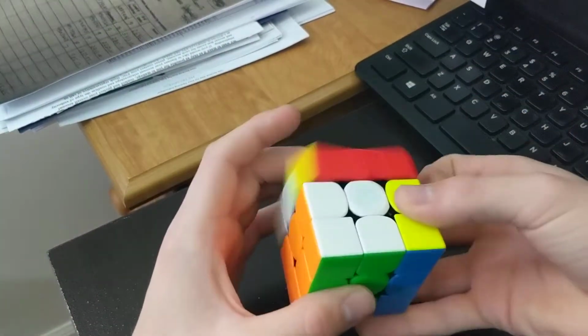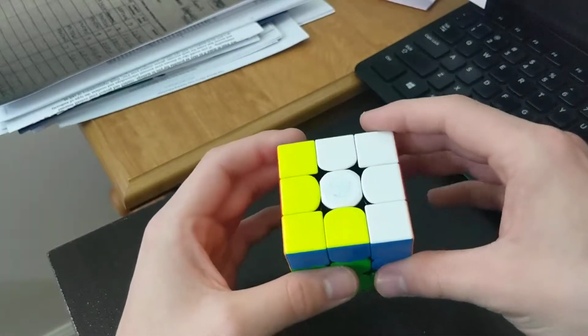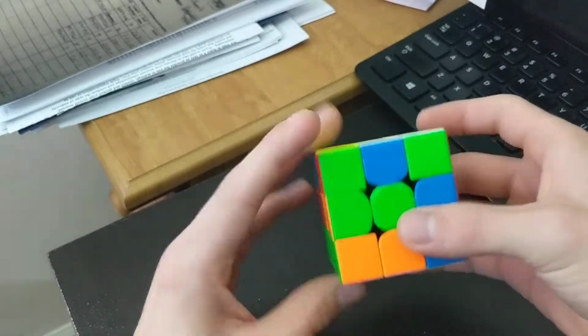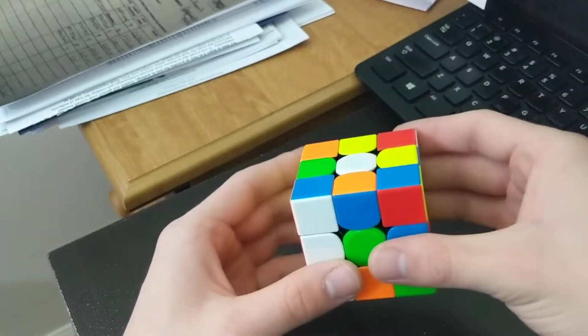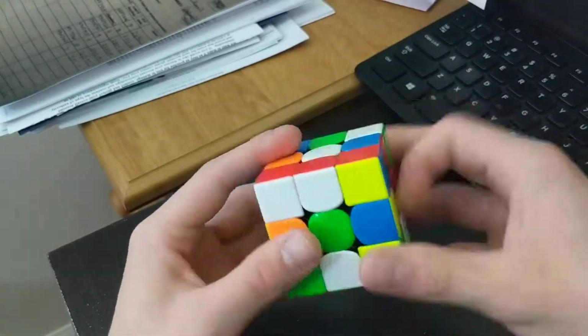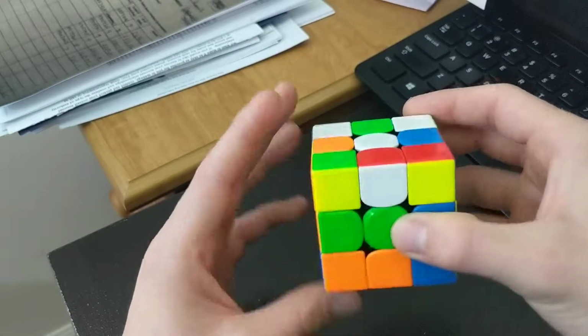So it's going to be R2, B2, U2, R2, D prime, R2, U, L2, D2, F, R2, F prime, L prime, U, R, F, L prime, D2, L prime.